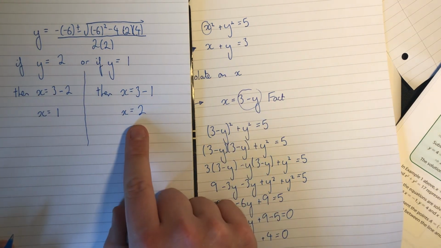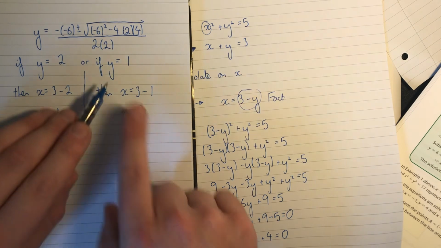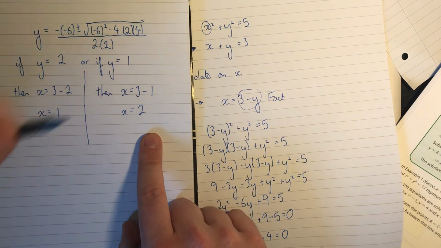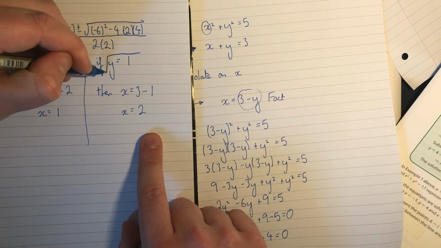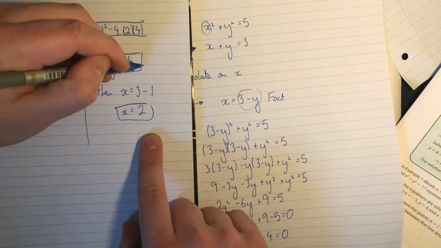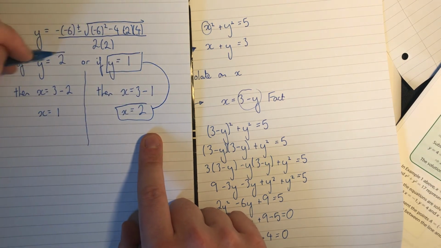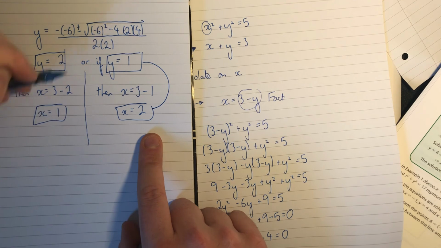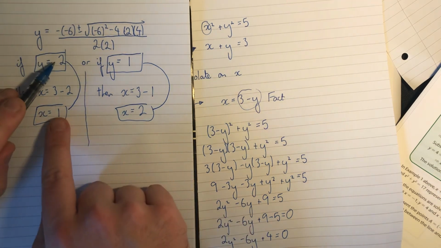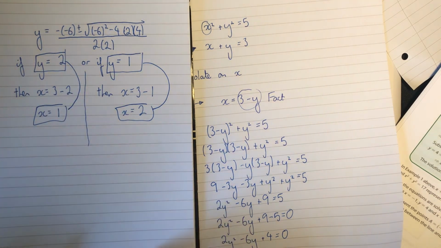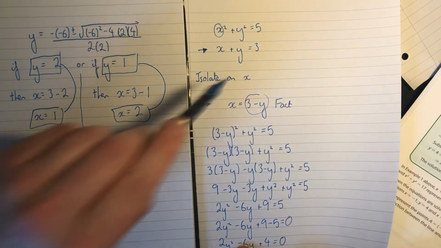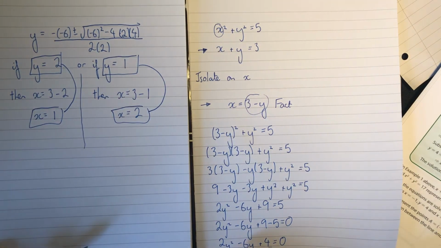So what we're talking about here is x is 2, y is 1. That's one complete answer. These two parts are one answer, and these two parts here are a different answer. So there are two answers to this original simultaneous equation question.